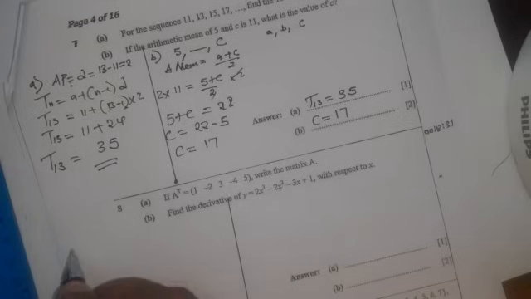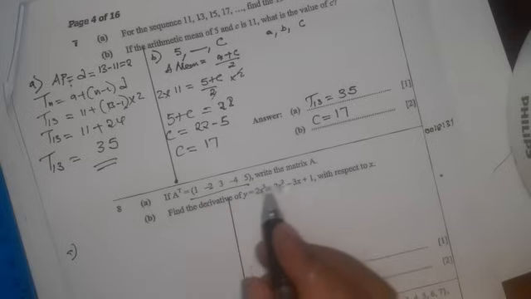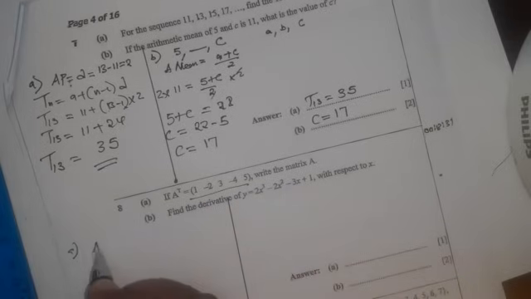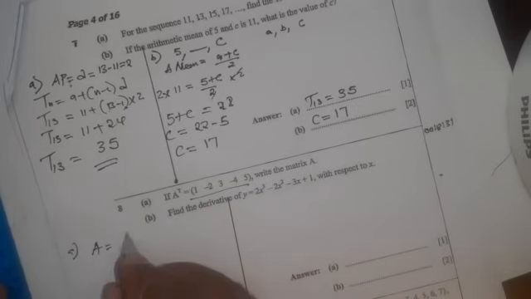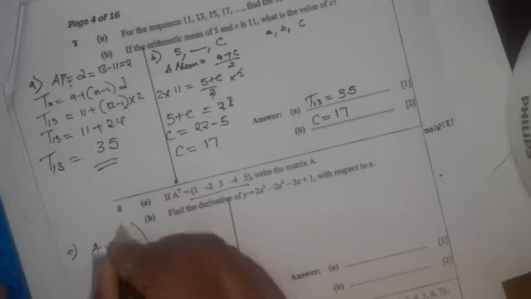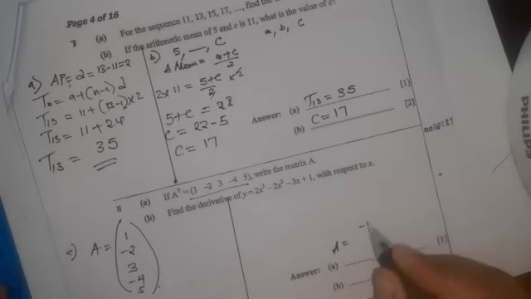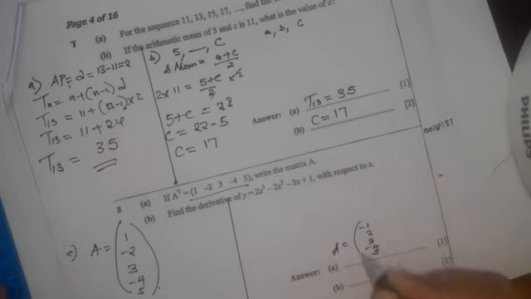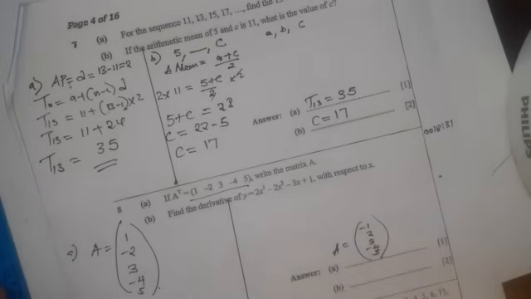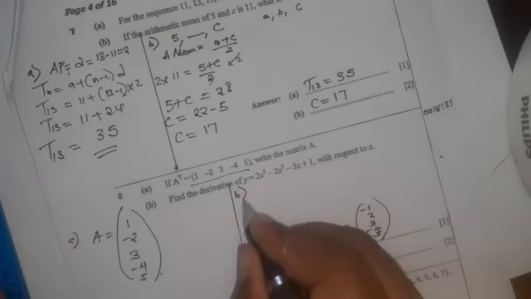Okay, let's deal with question 8. If A transpose is this matrix, write matrix A. So we're going to say A, you transpose the same matrix. So we're going to have 1, negative 2, 3, negative 4, and 5. So we are saying A is equal to negative 1, 2, 3, negative 4, and 5. You transpose the same, bringing this one down. Alright? Then we go to B.